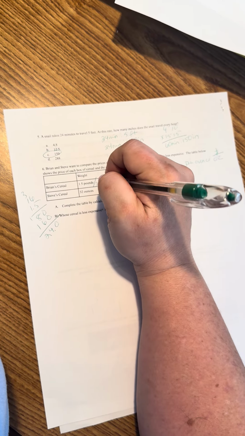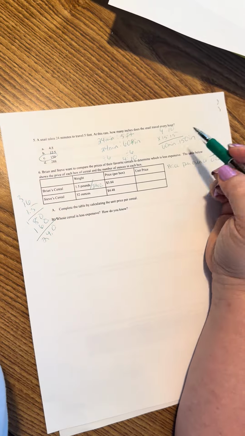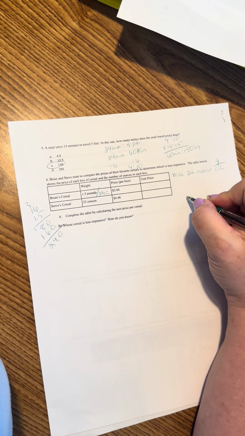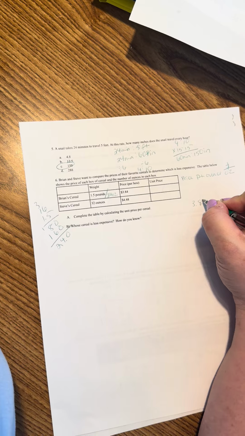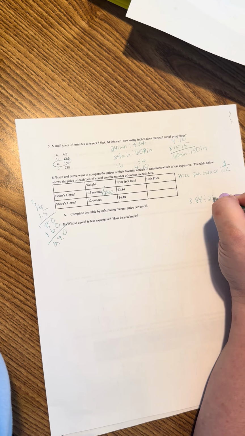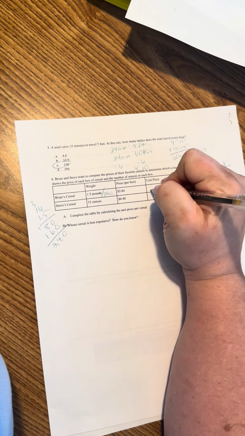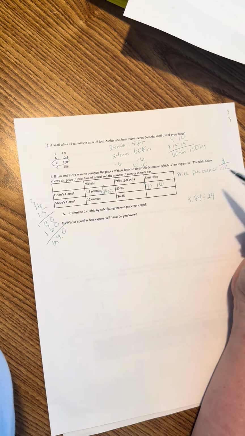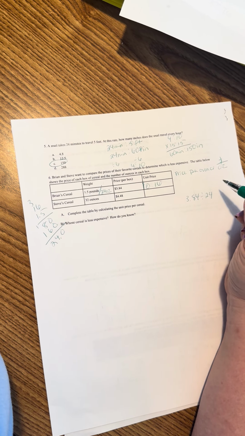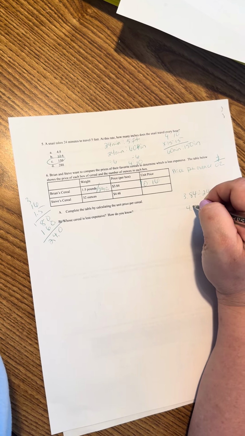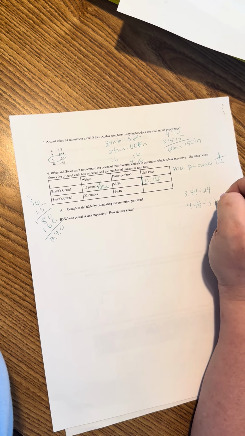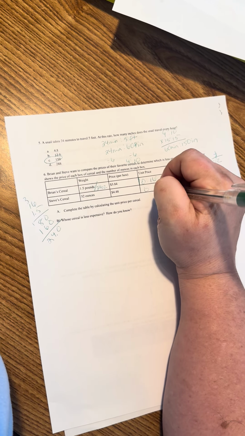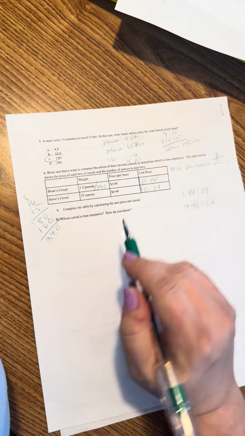So that becomes 24 ounces. So then you're going to do 3.84 divided by 24, and that gives you 0.16, so it's 16 cents per ounce. And then 4.48 divided by 32, which gives you 0.14.